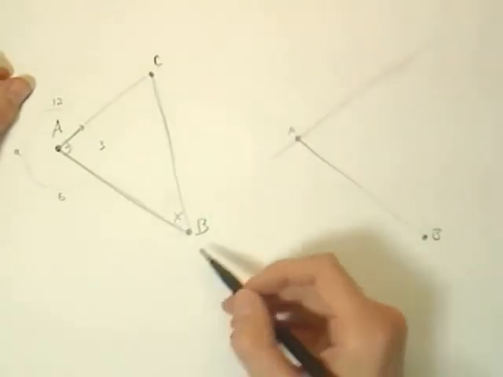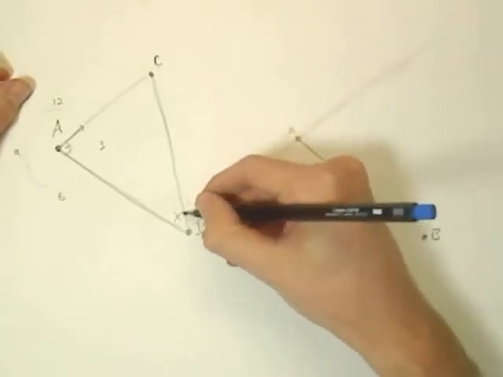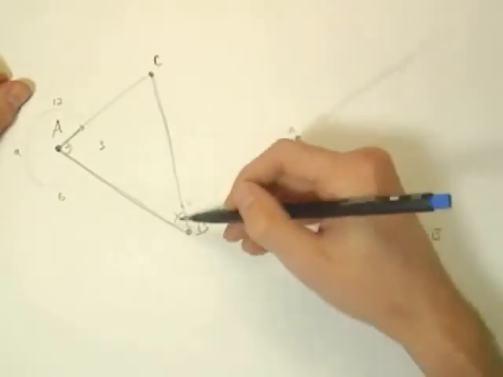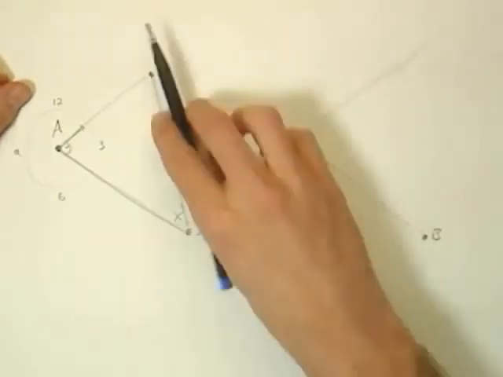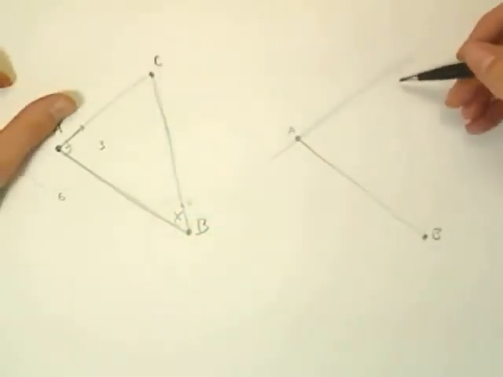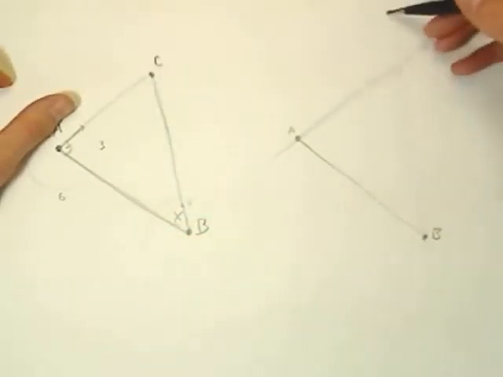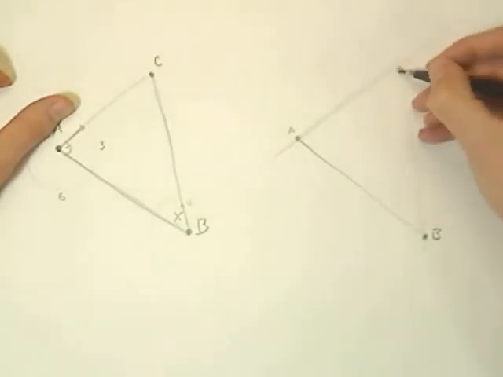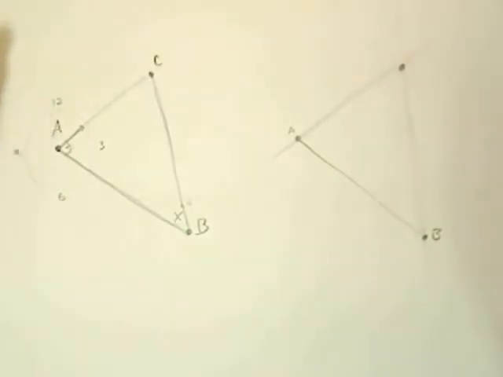Same here, we can imagine the clock. That's 12 o'clock. Oh, that's 56 minutes. Or I can take my pencil again and imagine that. And where the two intersect, we have point C.